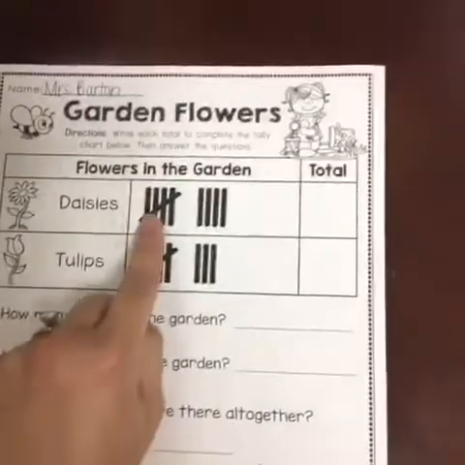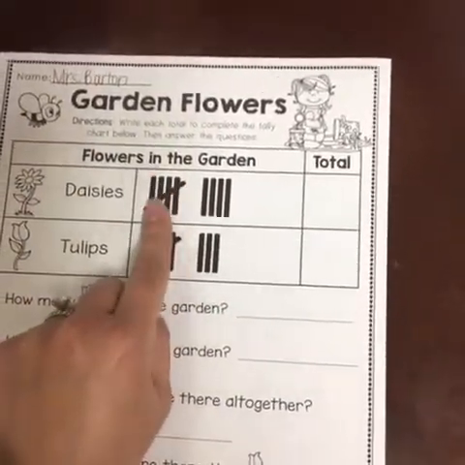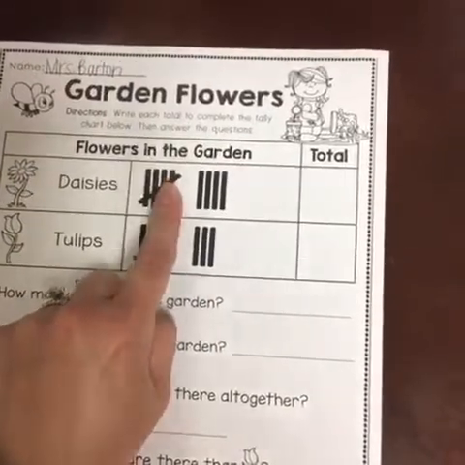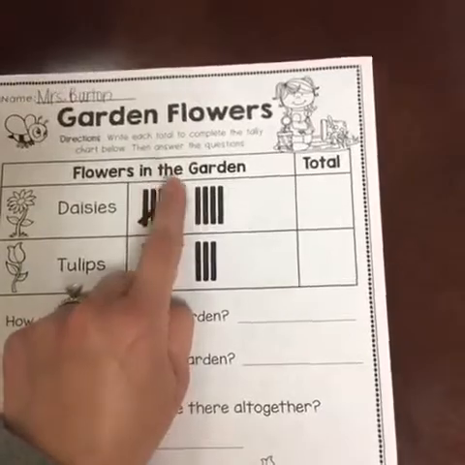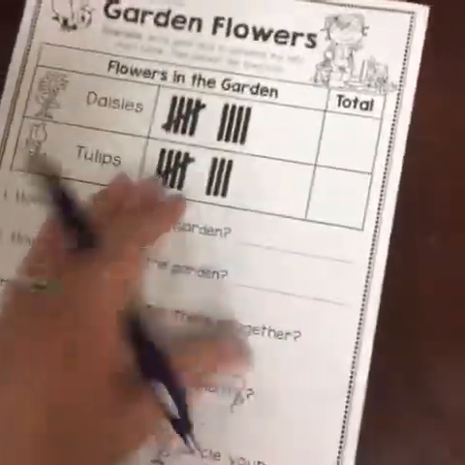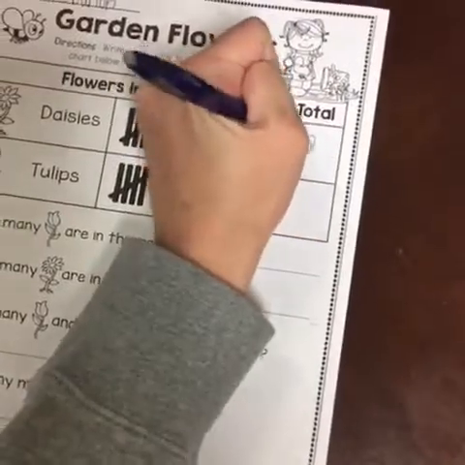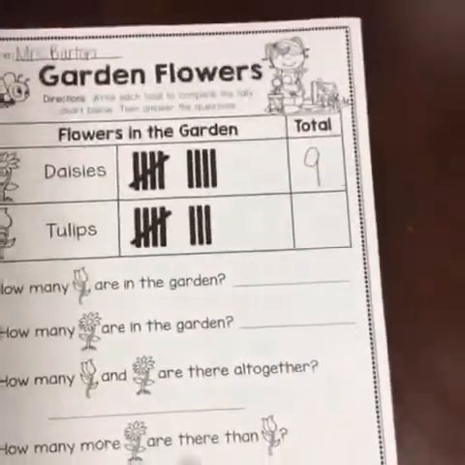Does anybody remember, we have 1, 2, 3, 4, and then we close the gate. So how many is that? That's right, 5. So now I know that this is 5. I'm going to count on: 5, 6, 7, 8, 9. So I'm going to come over here and write a 9. Now I'm going to come back and look at the tulips.